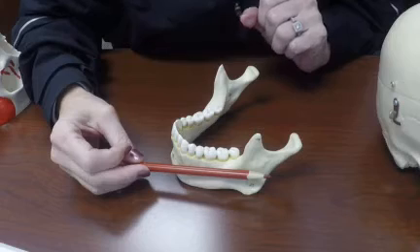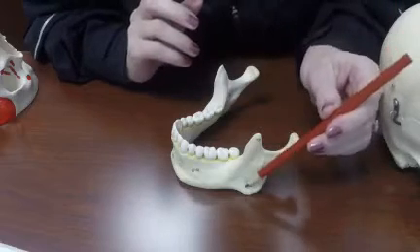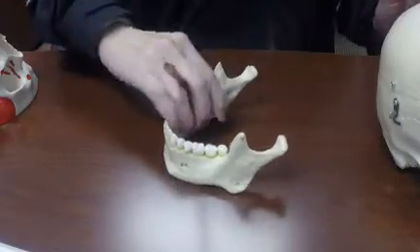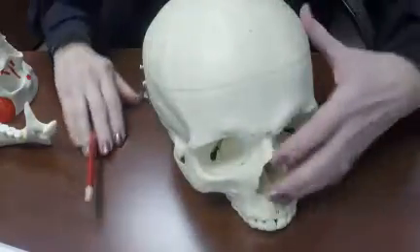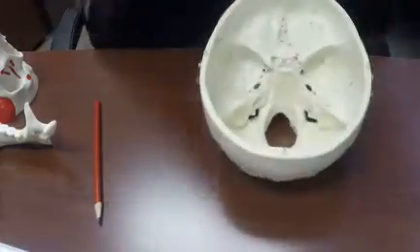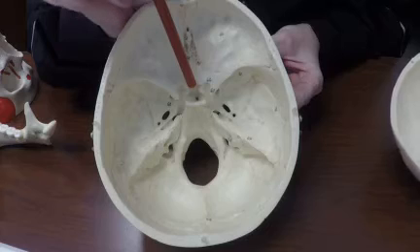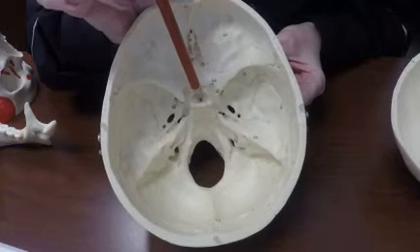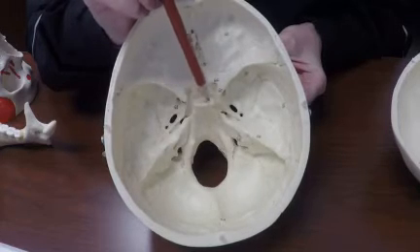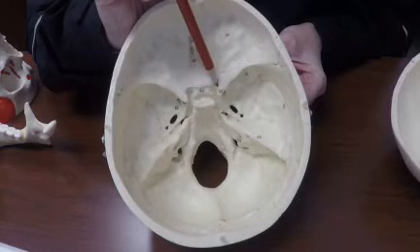This region of the mandible, the body, this region of the mandible, the ramus. Name this marking where the tip of my pencil is. Hypophyseal fossa of the sphenoid. Name this marking. The sella turcica of the sphenoid bone.